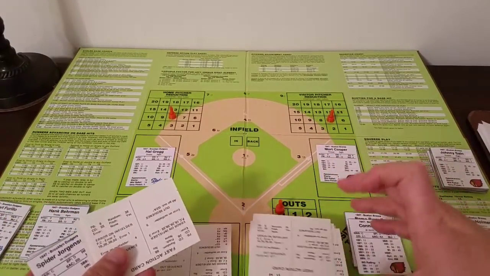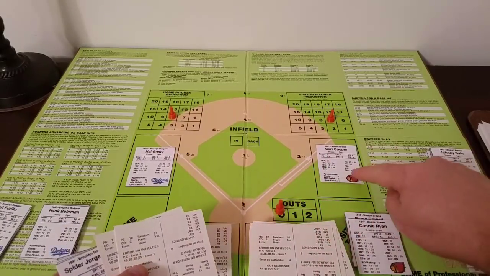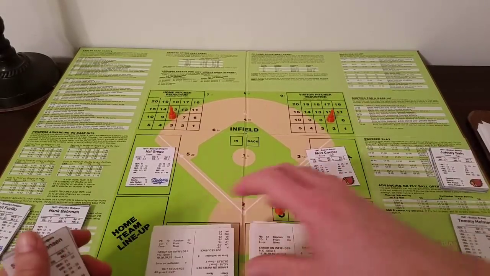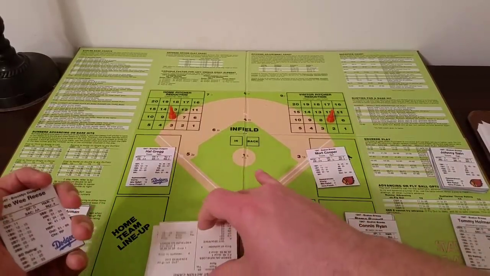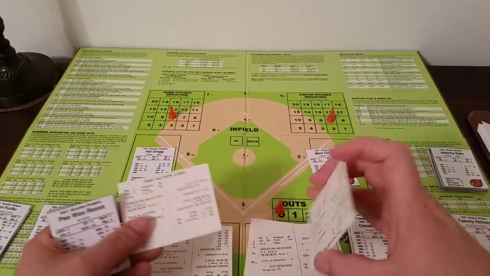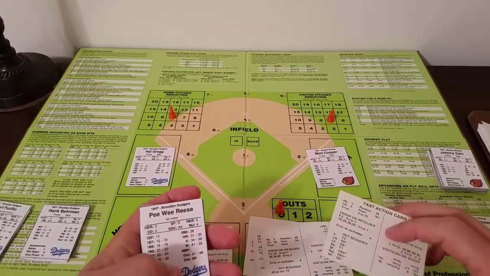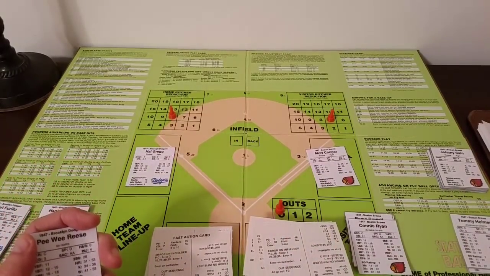Spider Jorgensen using his spidey senses. 6 is under Cooper. 26 is going to strike him out, so his spider sense didn't help him there. 2 down for Pee Wee Reese. So Pee Wee steps in. A 9, we're under Pee Wee. A 48. 48 is a walk. So Pee Wee Reese is going to draw a 2-out walk.